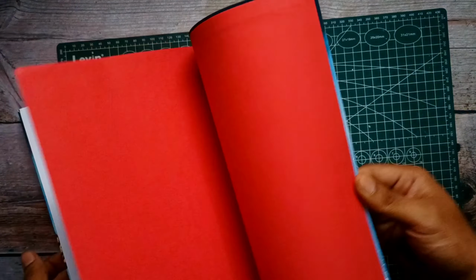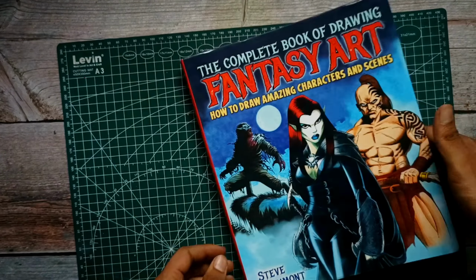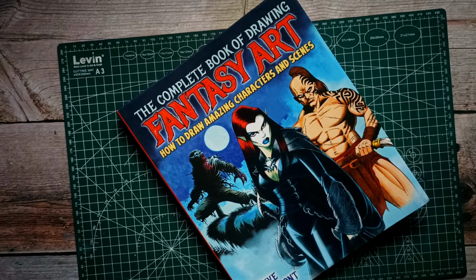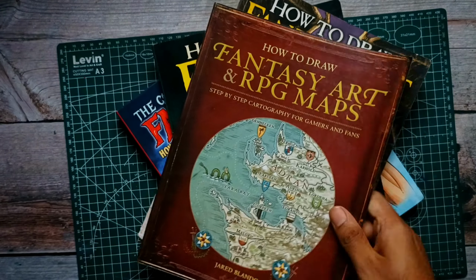So yeah, that's all for the flip through. Let me know which one is your favorite, or which book I should attempt.